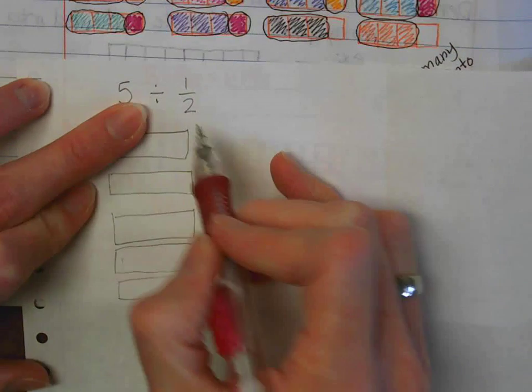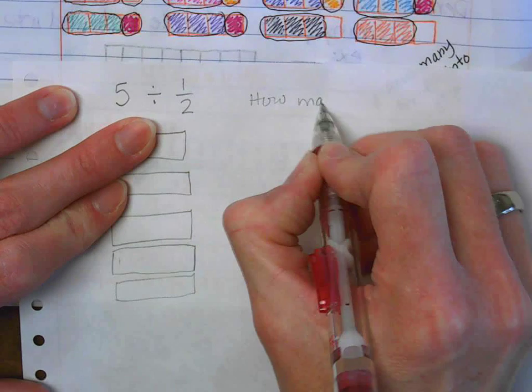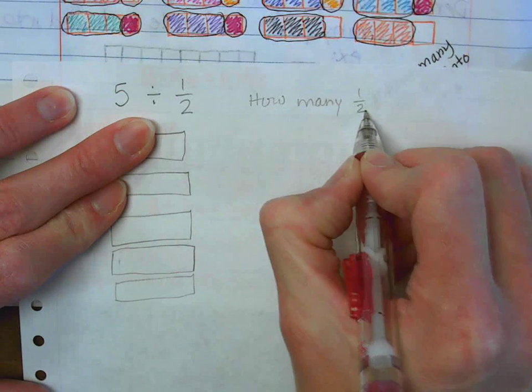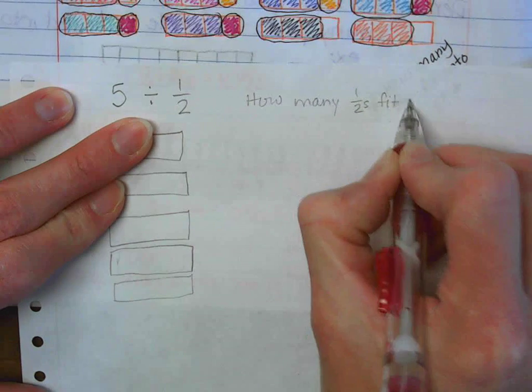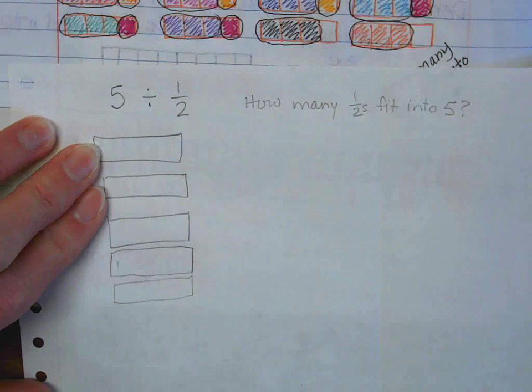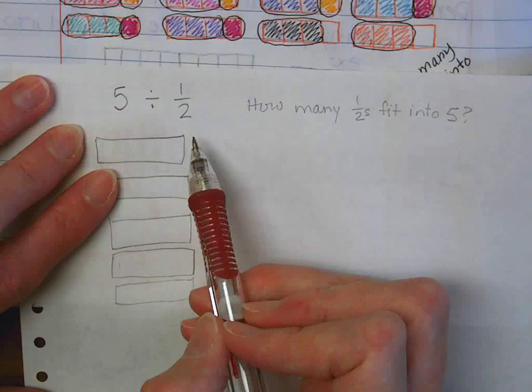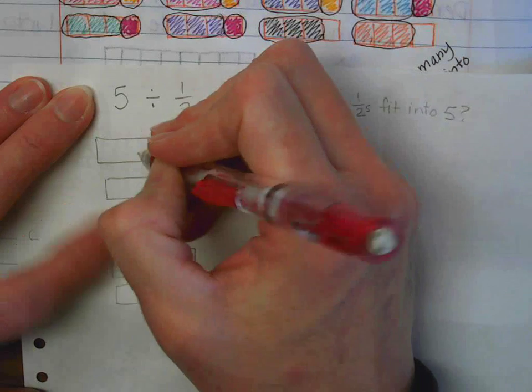Okay, so we have 5, and we're supposed to see how many 1/2 fit into 5. That's the question, okay? So remember, that one we cut into 3/4, so this one we're cutting into 1/2.